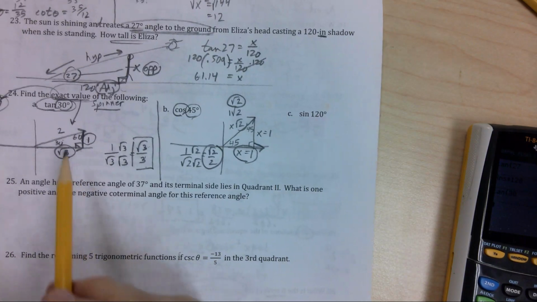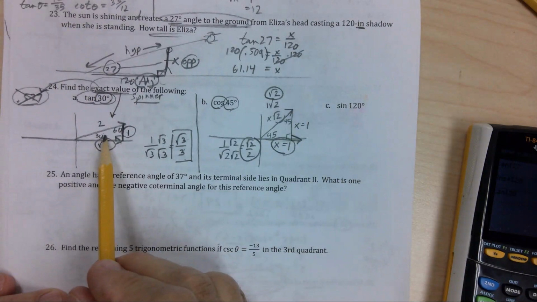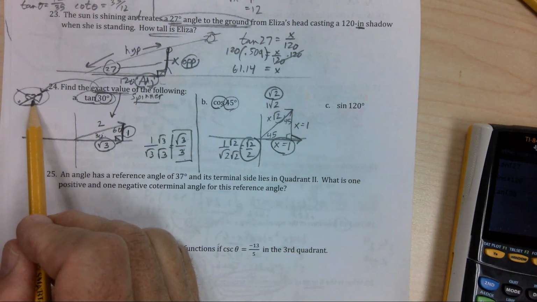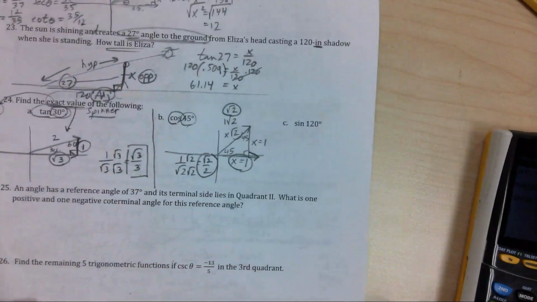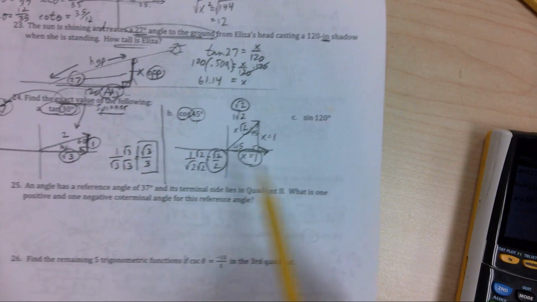So, I'm hoping these are multiple choice questions, so then they won't give you any of these decimal answers. I don't know how you're going to work that out, but I'm going to check your work. Make sure you did it.